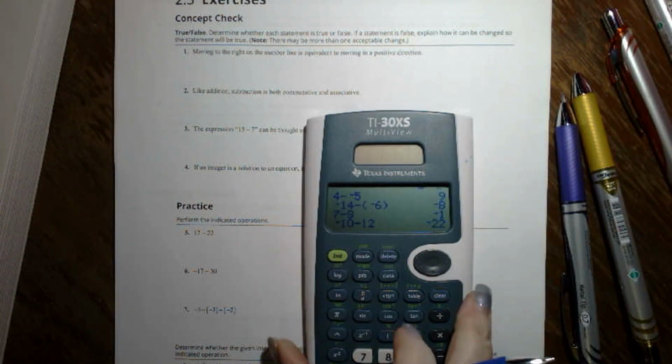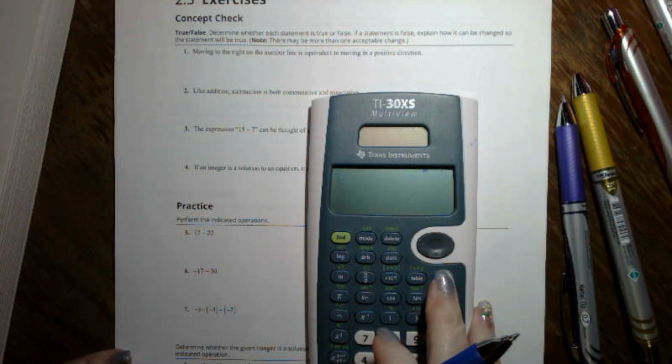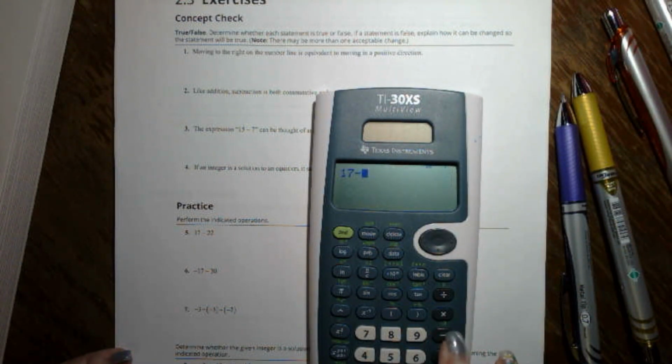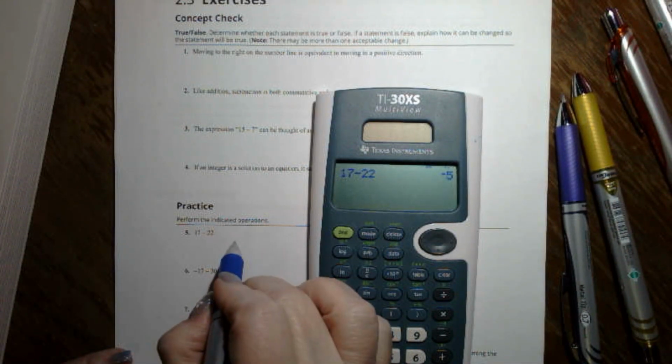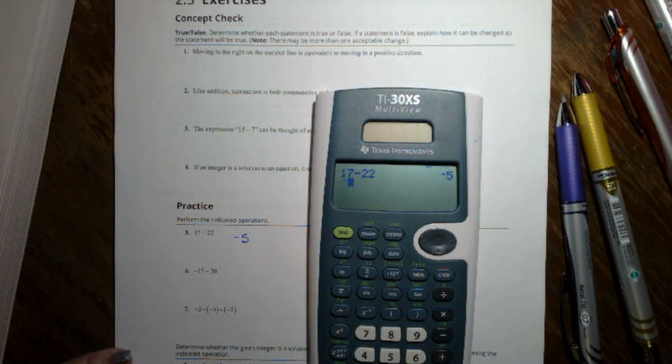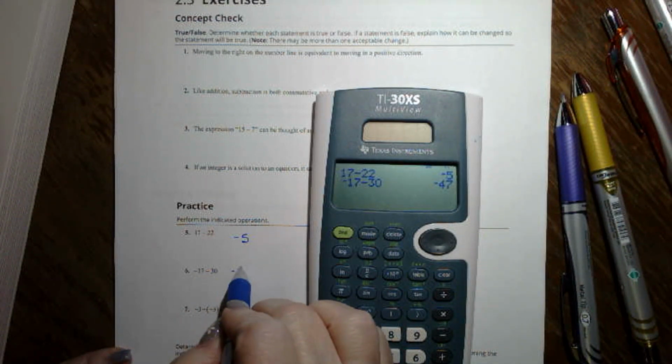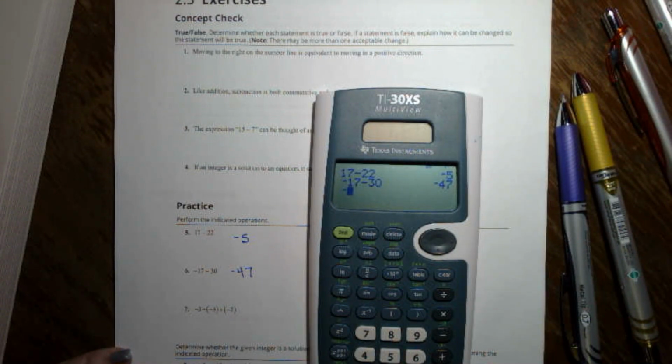For the practice, plug them into your calculator, just like I suggested. 17 minus 22, -5. -17 minus 30, -47. -3 minus parentheses, -3 close parentheses plus open parentheses, -2 close parentheses, enter, -2.